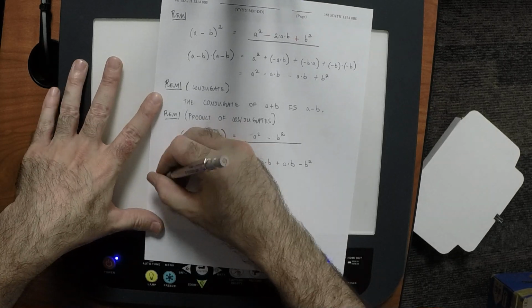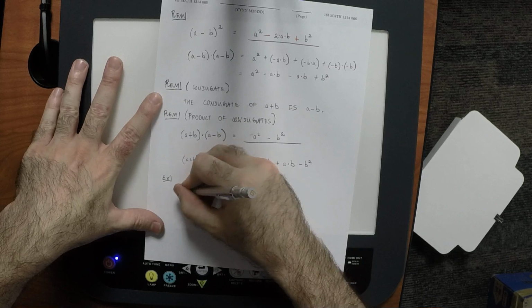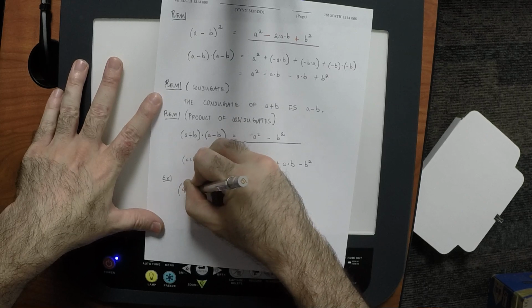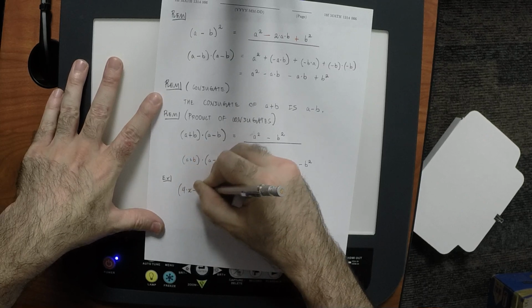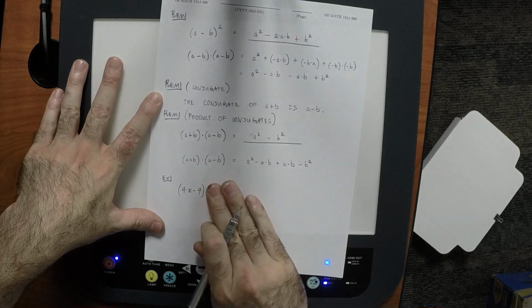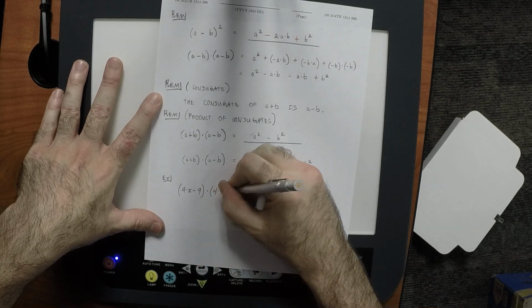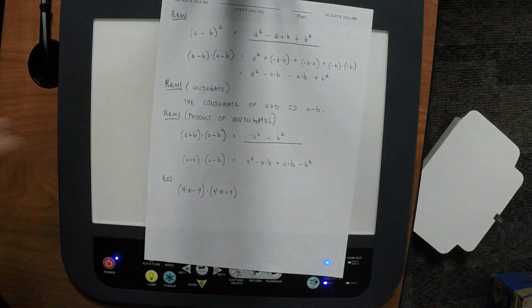So we can have an example. Something like (4x minus 9) multiplied by (4x plus 9). So what is the conjugate of 4x minus 9? Thank you. So something like that. Would you please do it?